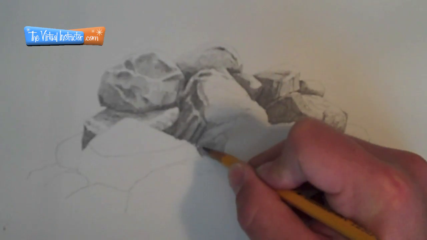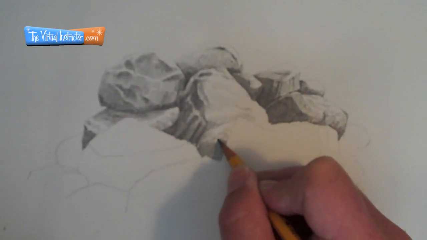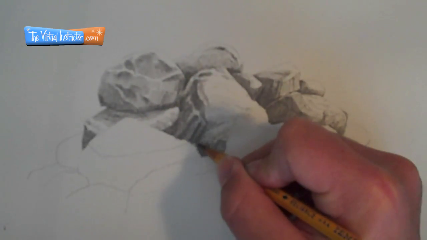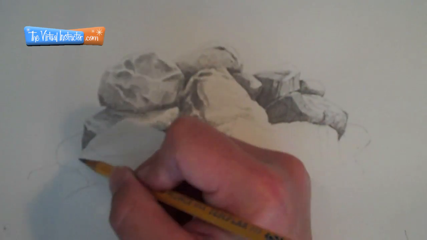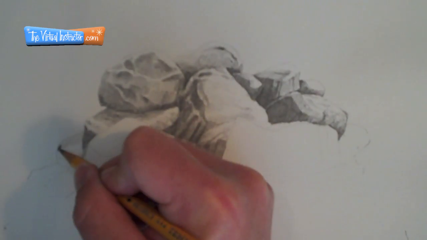So always start light and then go darker. That's why in the majority of this video I'm using a number 2 pencil or an HB pencil. Periodically I will use a 2B pencil just to make some areas just a little bit darker.